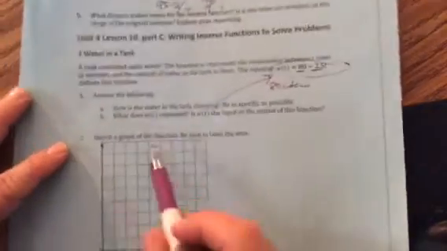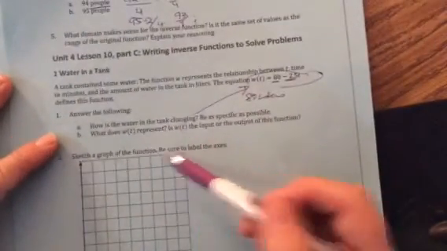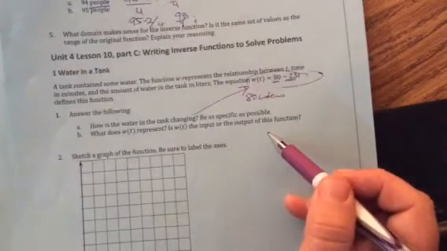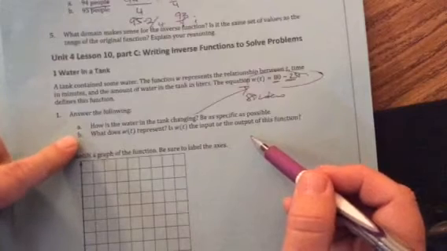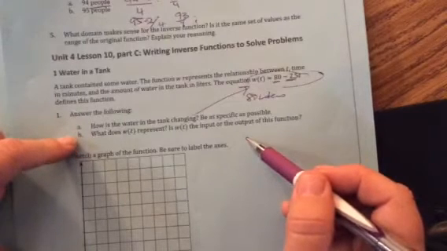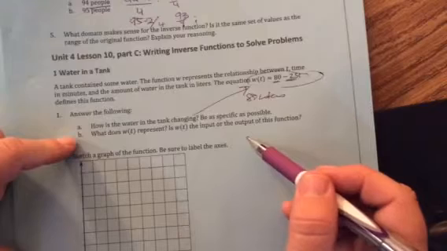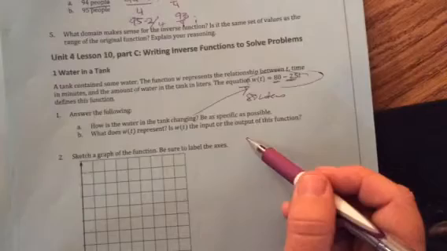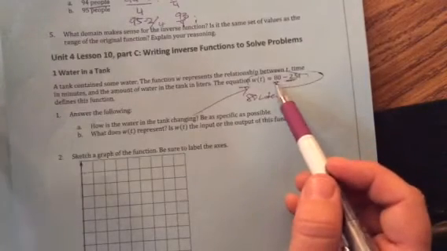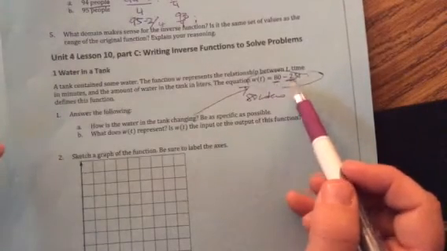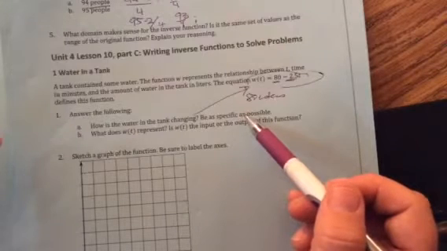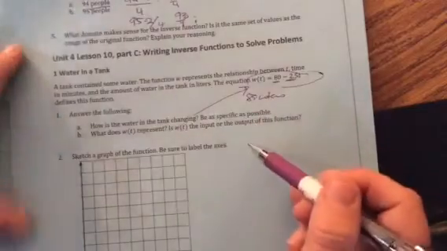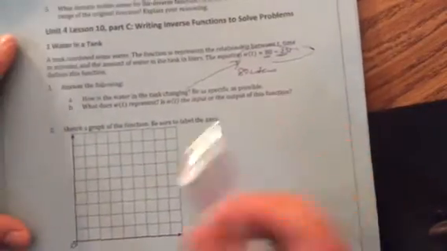So what's being asked here is, what does the W of T represent? And is the W of T the input or the output of this function? Take a moment to write that, pause the video. You should be able to note that the W of T represents the amount of water that's left in the tank, because it's being drained from the initial value as time progresses. It is in liters, of course, and it is a function of the time in minutes, which I think I already said.